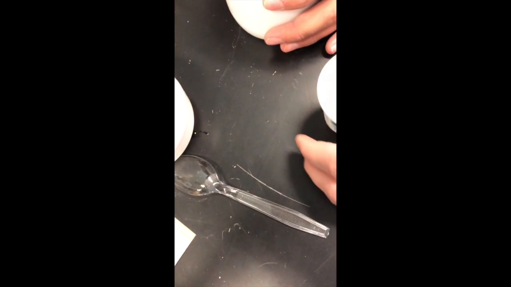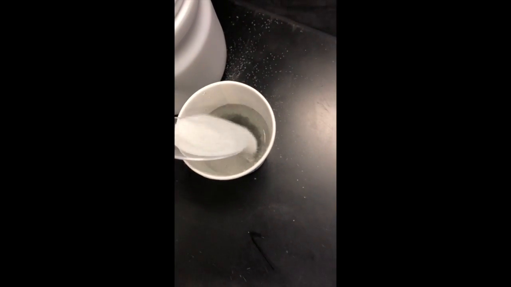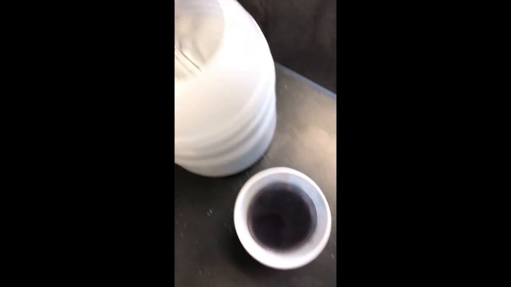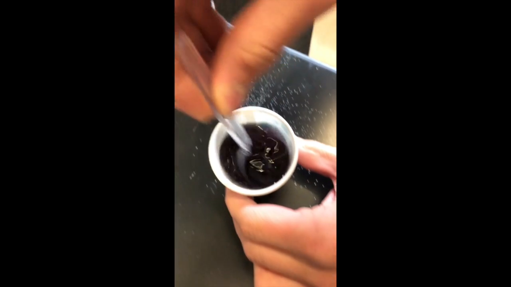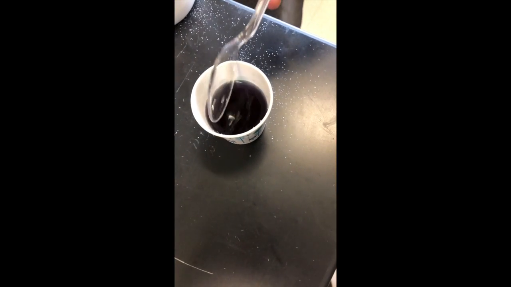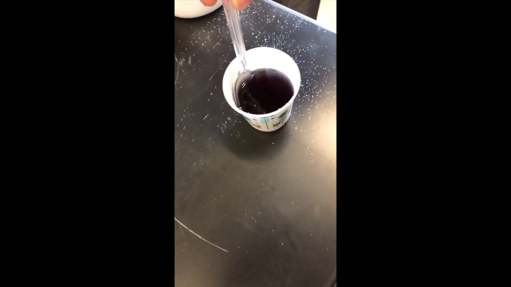Okay, we're in station number 6. You have a spoonful of Kool-Aid powder in a Dixie cup. You're to add water to it and see what happens. Don't take a full one. Okay, there's the color. Take your spoon and stir it. And now we have, okay, again, the powder was, we have this. Then we decide chemical or physical change.